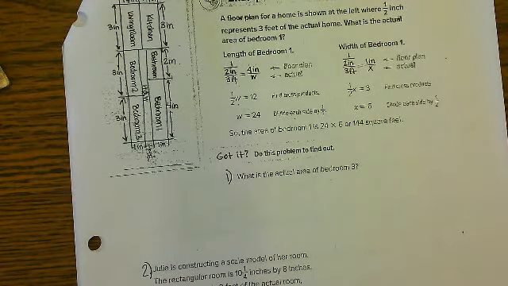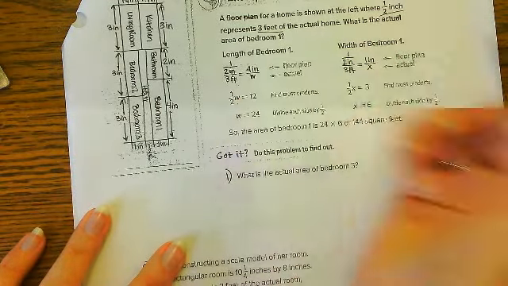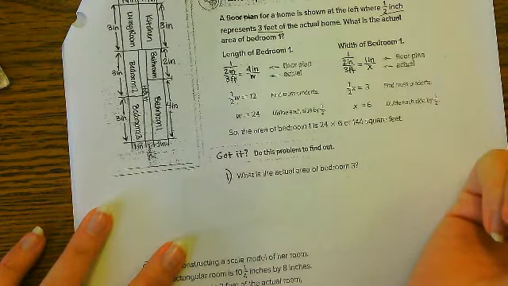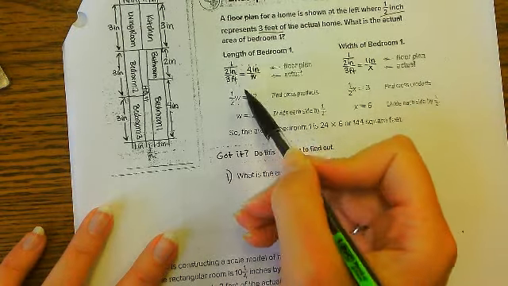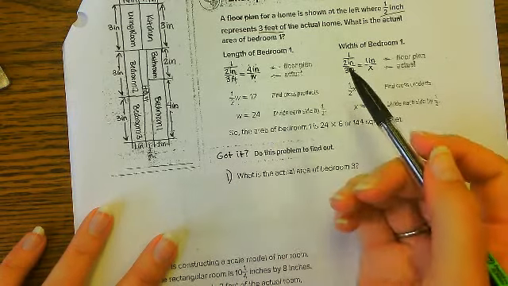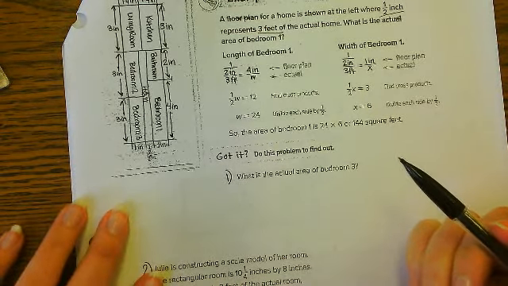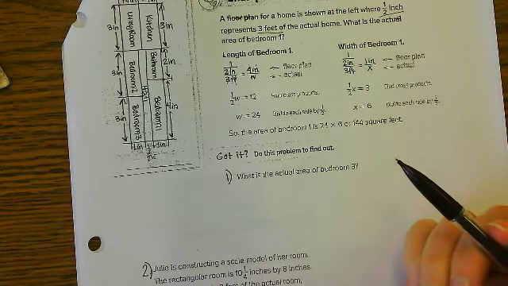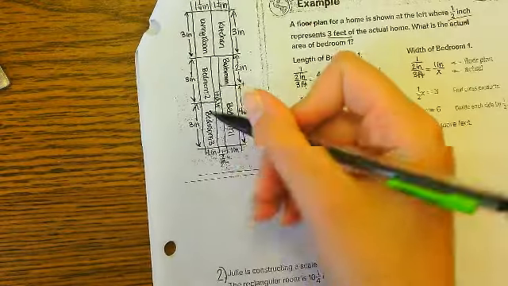Alright, last page, we've got this floor plan for a home. 1/2 inch in the blueprint represents 3 real life feet. What is the actual area of bedroom 1? They had to find the length and the width of bedroom 1 using cross multiplication like we've been doing, and then area is length times width. And we're going to find the actual area of bedroom 3. You look for bedroom 3, you're going to find it over here.